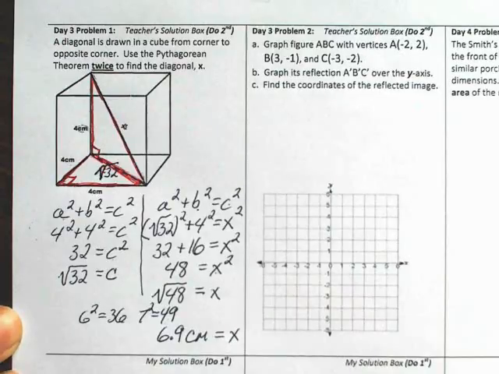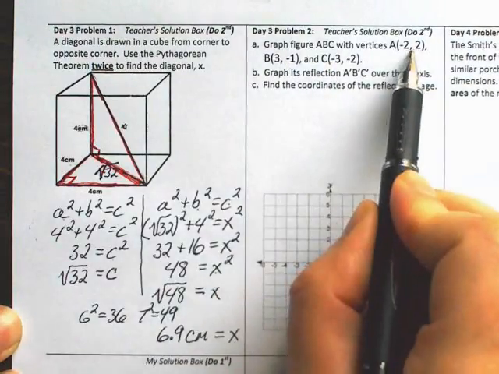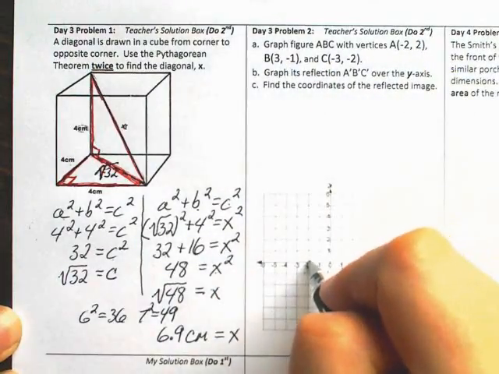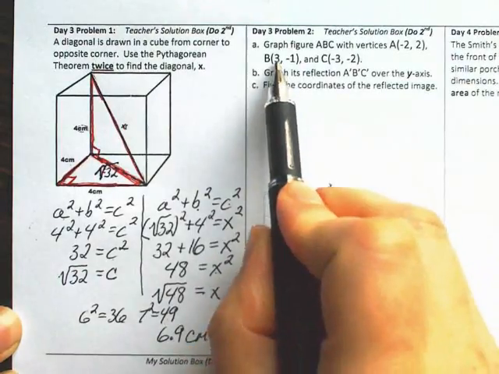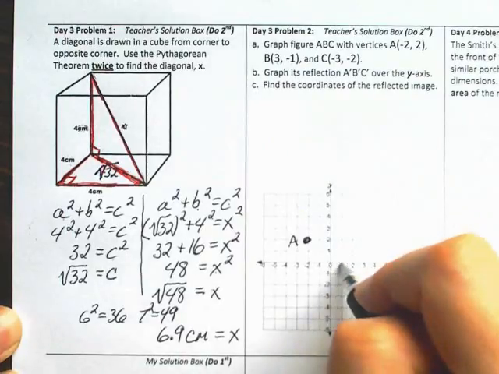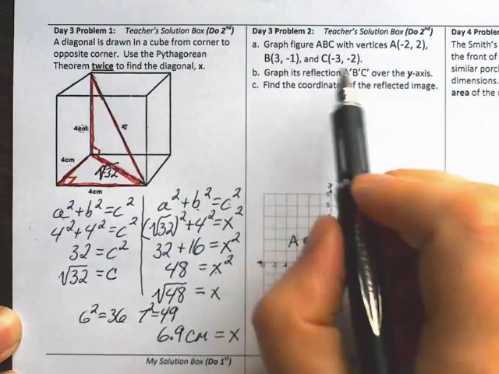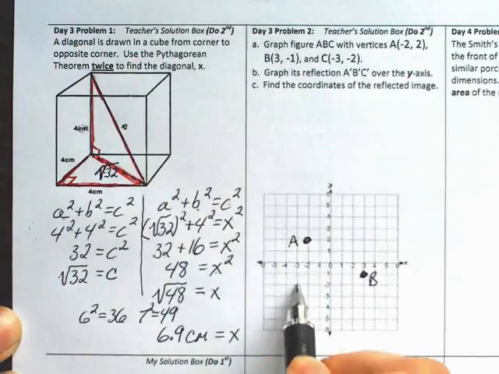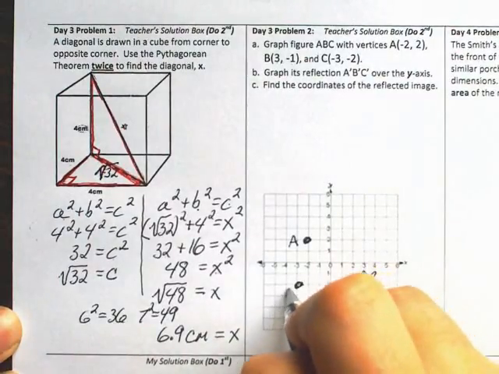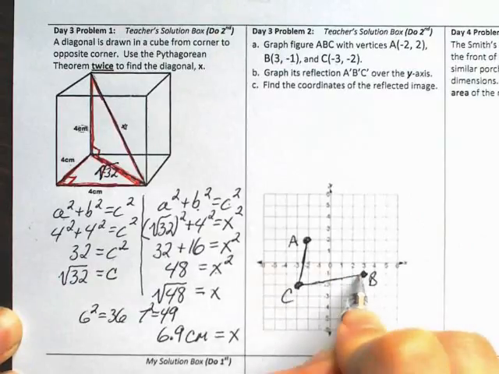Now, day 3, problem 2. Part A, graph figure ABC with these vertices. -2, 2. Left 2, up 2 is right here. 3, -1. Right 3, down 1 is right here. And -3, -2. Left 3, down 2 is right here. So here is triangle ABC.